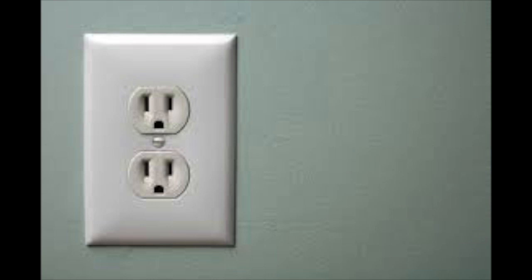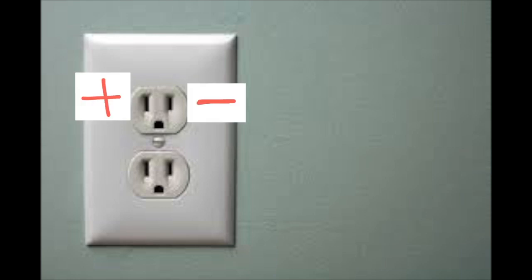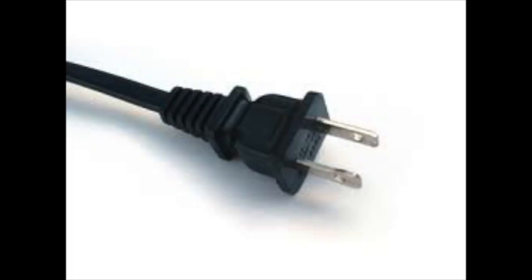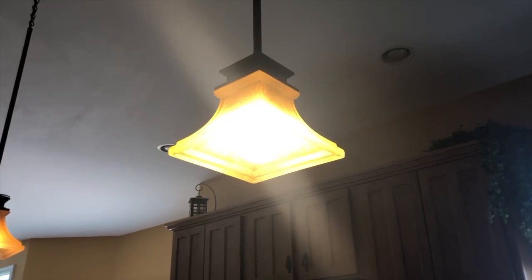This is an outlet. At any given moment, one side is high and the other side is low. But from moment to moment, which side is which gets changed. This is a plug from a lamp. The bulb attached to this cord will blink at the rate that the bleachers switch sides.